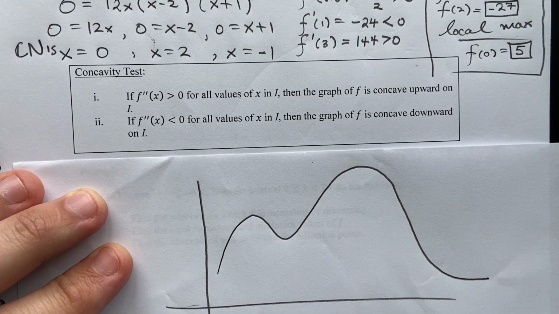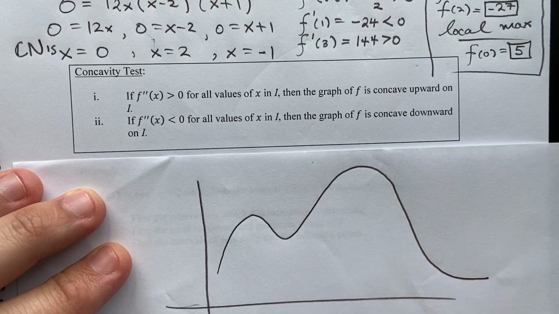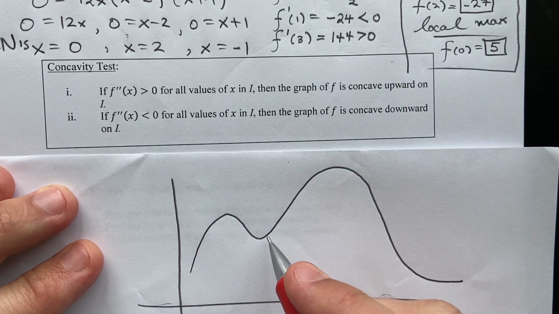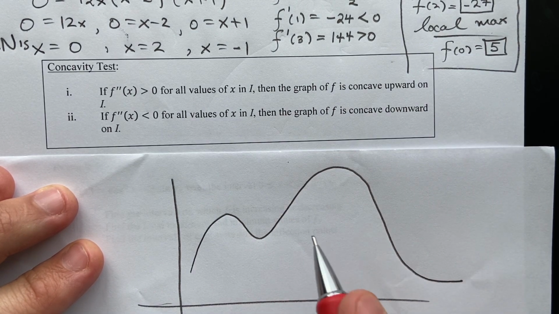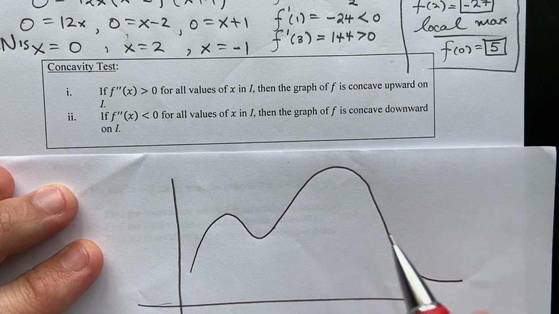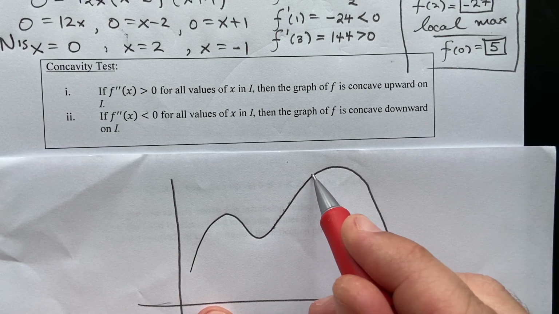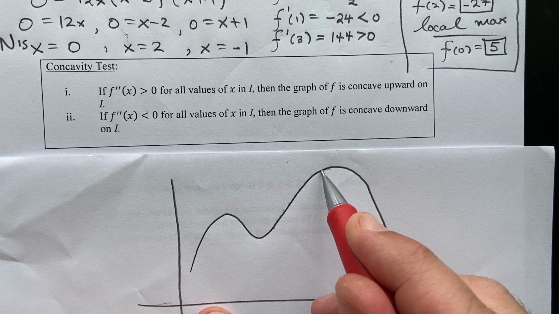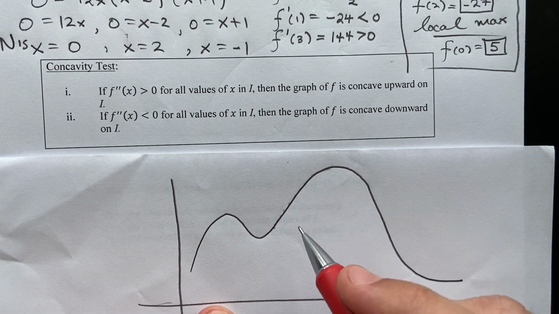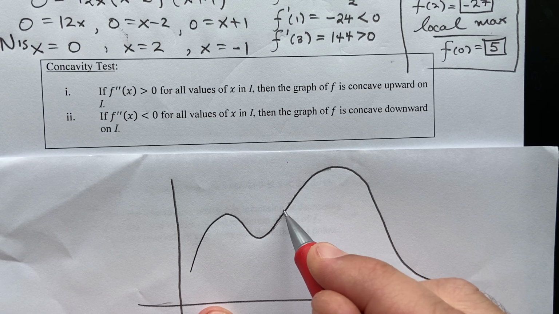So check out this part of the graph specifically. So there's a portion at which for sure it's increasing, right? It's even increasing all the way throughout this location, right?